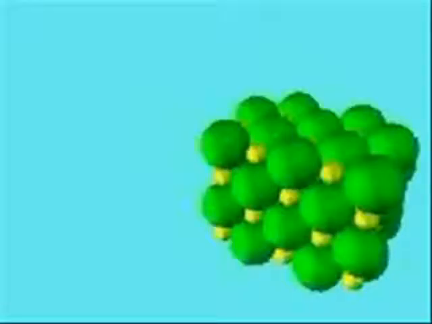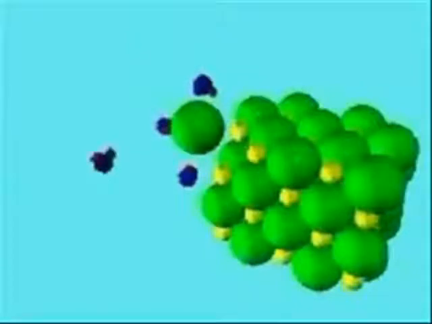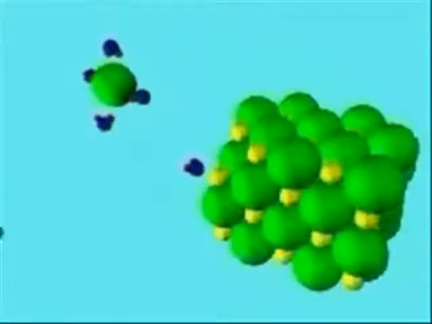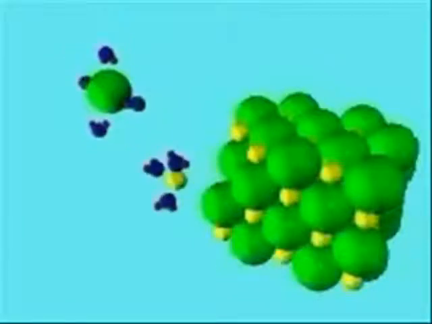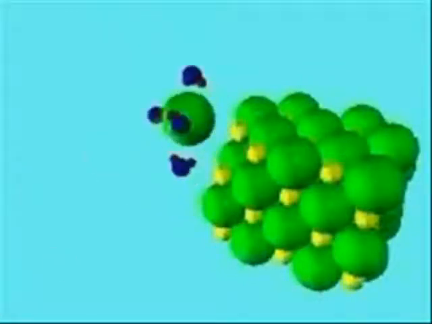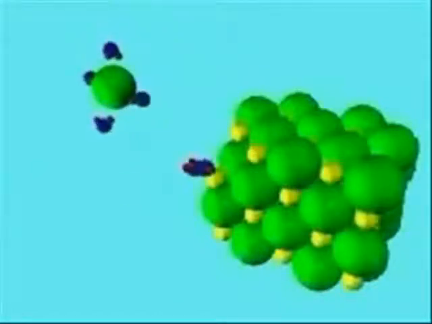In this animation, you can see what happens to make the sugar dissolve. The sugar atoms are more attracted to the water than they are to each other. The water atoms surround the sugar particles and pull them away from each other. This continues until the entire sugar cube dissolves.